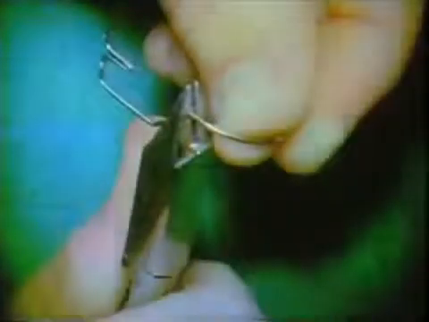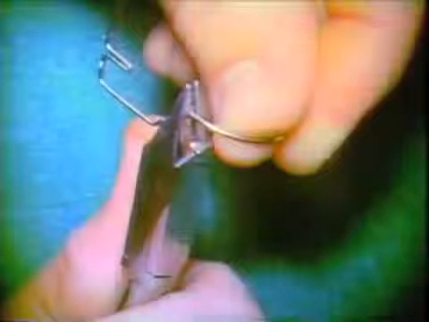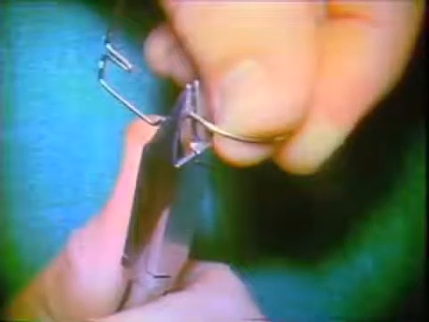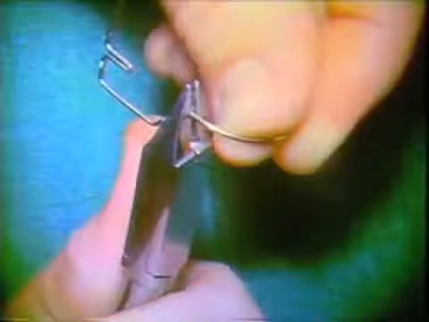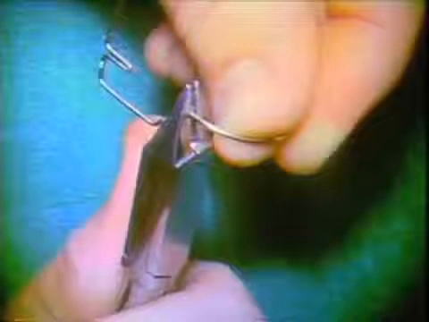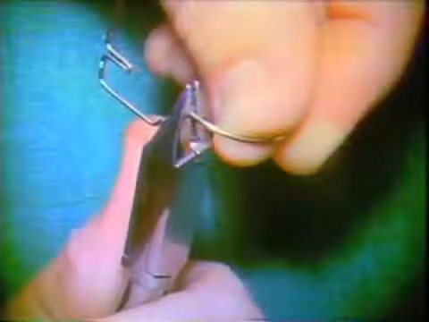Final finishing is started with cutting off the excess vertical post. This slide demonstrates the plier position for the contouring of the anterior arch form and the bends in the posterior part of the lingual arch.